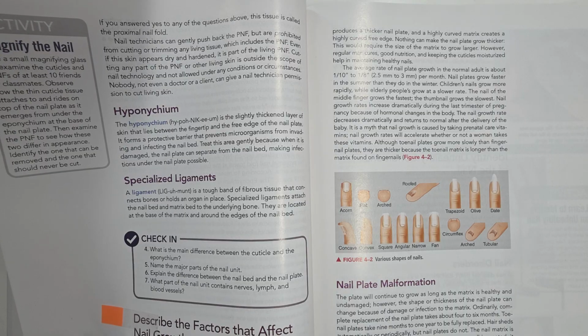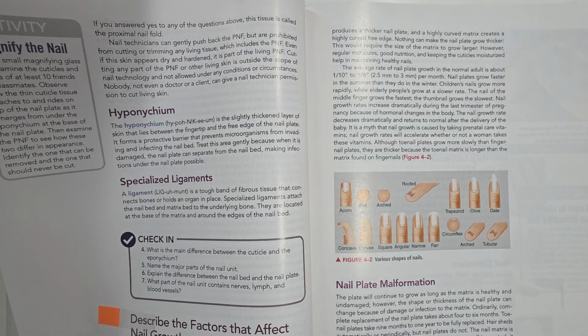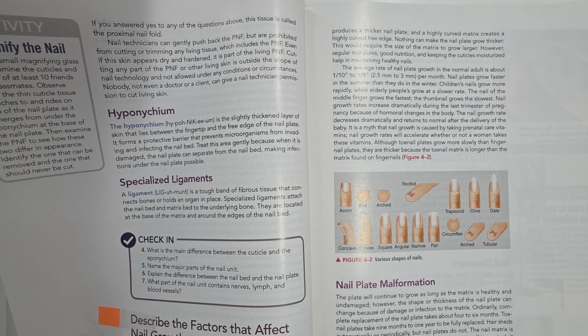If you answered yes to any of the questions above, the tissue is called the proximal nail fold, the PNF. Nail technicians can gently push back the PNF, but are prohibited from cutting or trimming any living tissue, which includes the PNF. Even if the skin appears dry and hardened, it is part of the living PNF. Cutting any part of the PNF or living tissue or other living skin is outside the scope of nail technology and not allowed under any conditions or circumstances. Nobody, not even a doctor or a client, can give a nail technician permission to cut living skin.